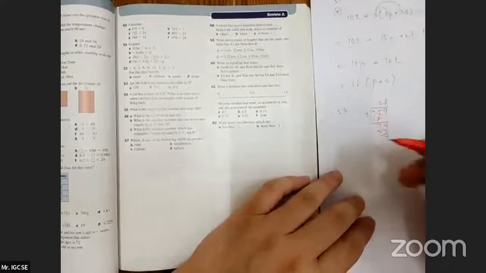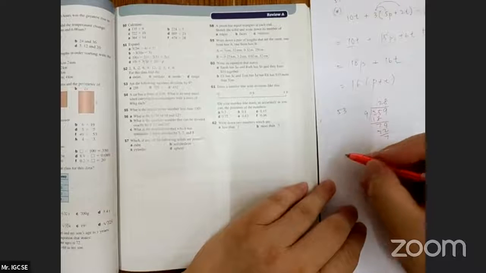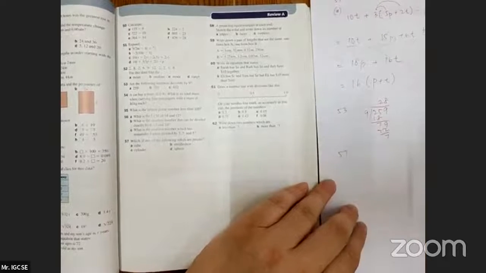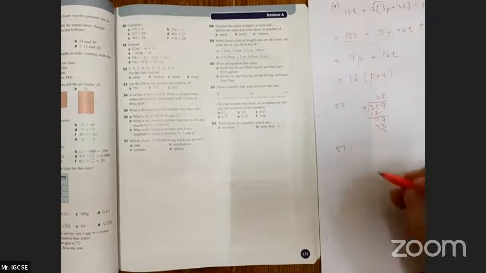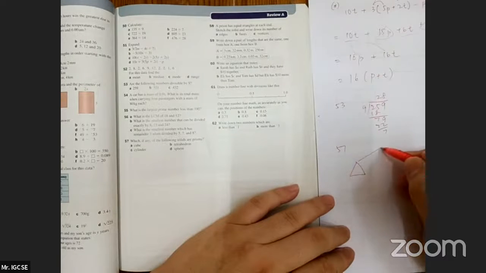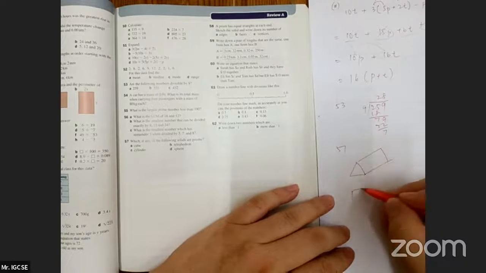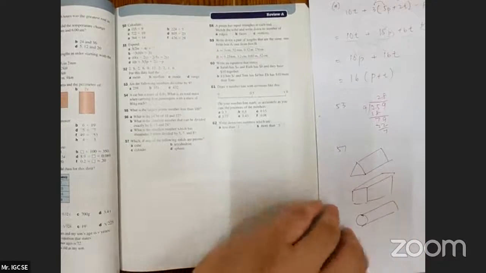And then we have 57. Which of the following solids are prisms? Okay, prism. So a prism is a thing that has any shape here, for example a triangle, and then you have a long end. You have this one, and you have a long end, or maybe anything. Okay, a long end. So you can find it from your books.